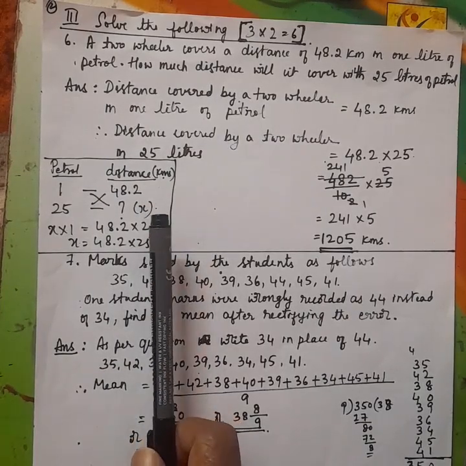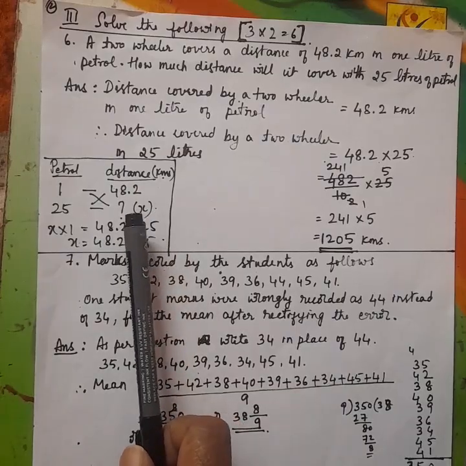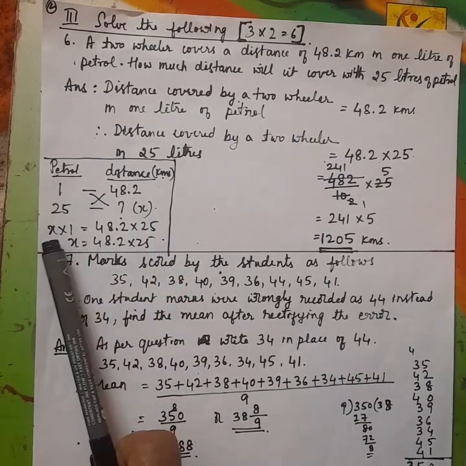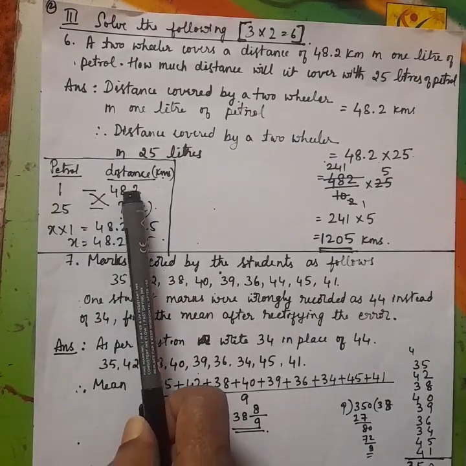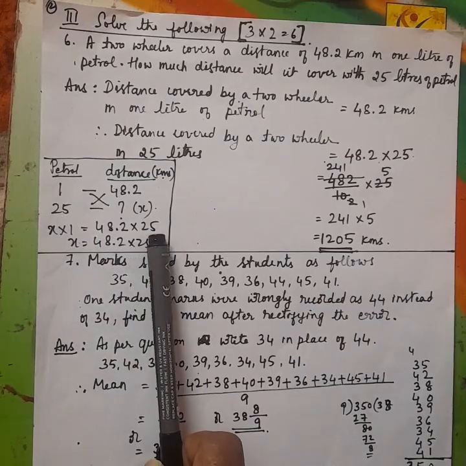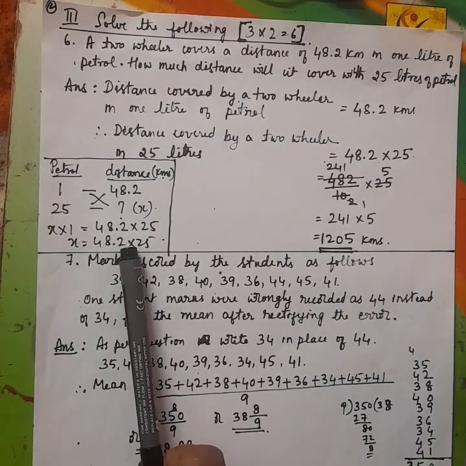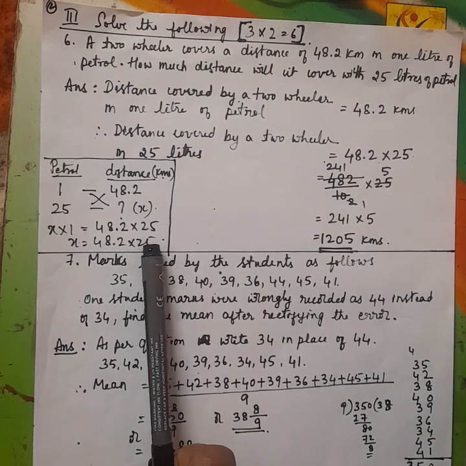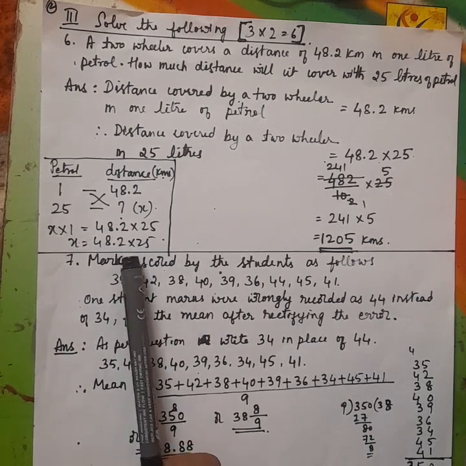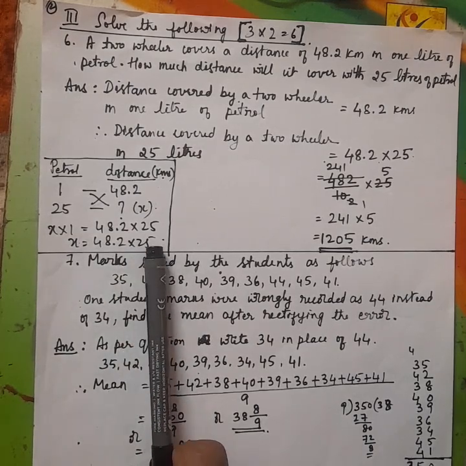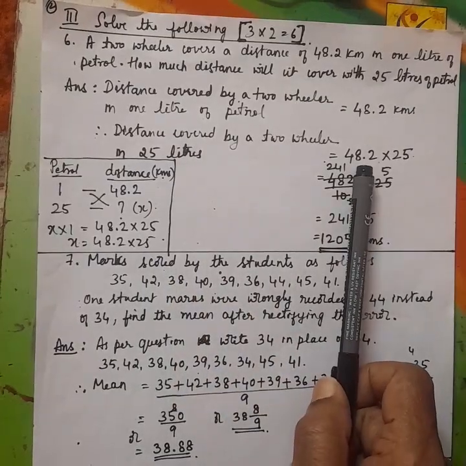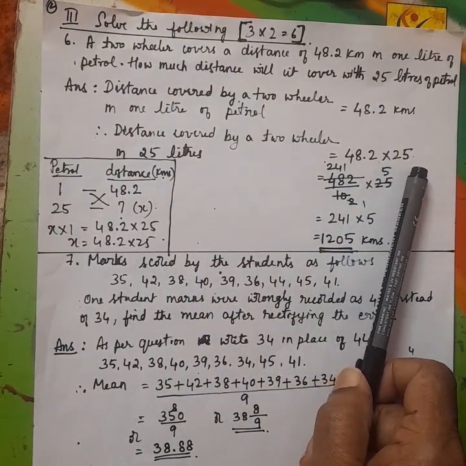Now you know the cross multiplication method. When you cross multiply, x into 1 is equal to 48.2 into 25. So therefore x is equal to 48.2 into 25 divided by 1. So that is 48.2 into 25. So you have to multiply 48.2 into 25.